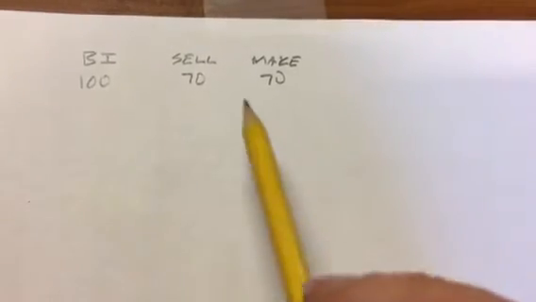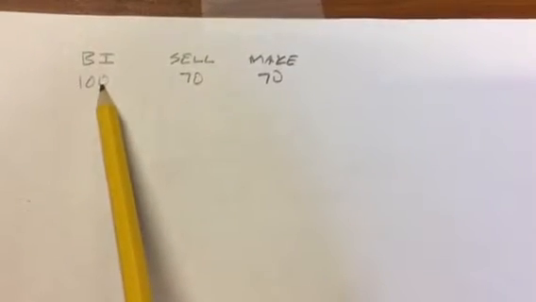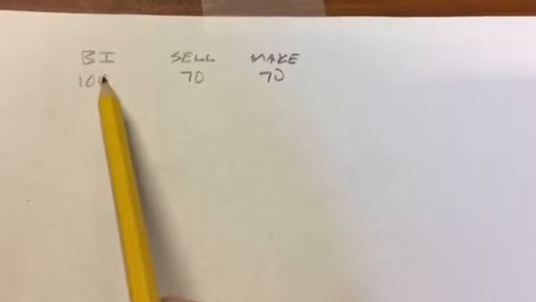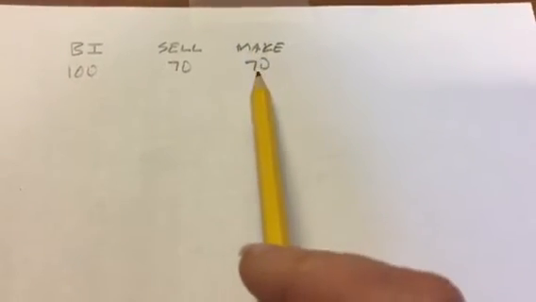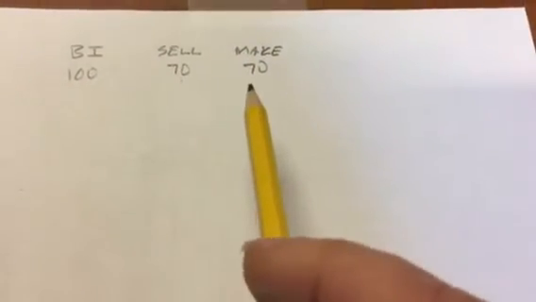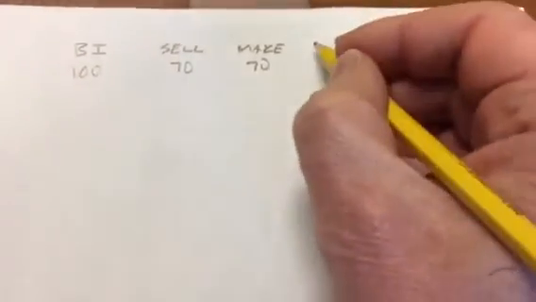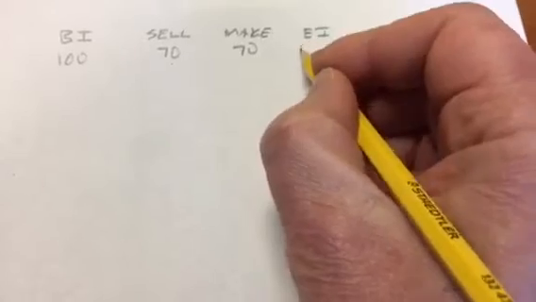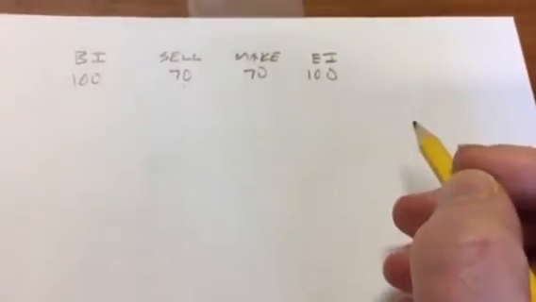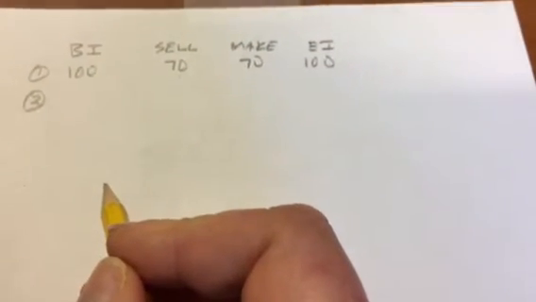So now what's our ending inventory? This is not a trick question. We're planning on beginning the week with 100 pencils. We're planning on making 70 and selling 70. So our planned ending inventory is 100 pencils. That was week 1. We're planning for week 1.